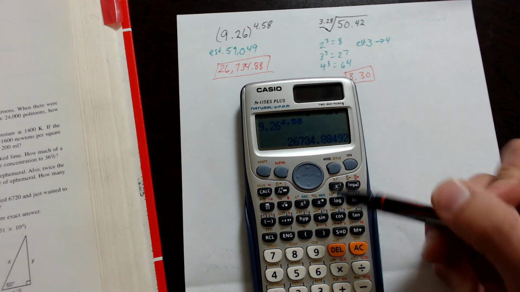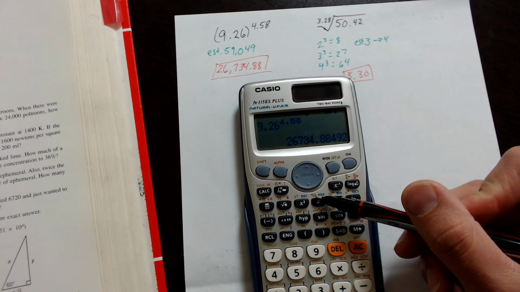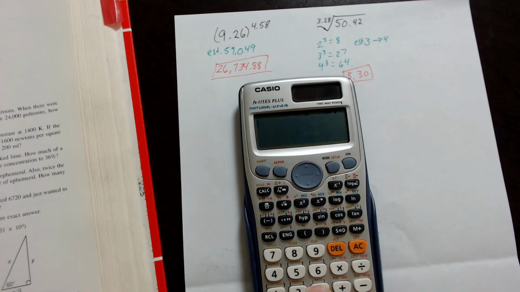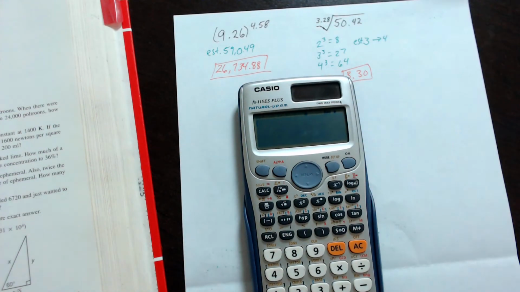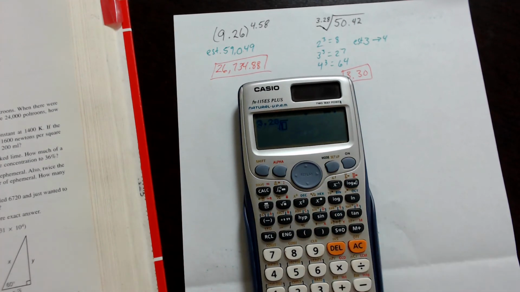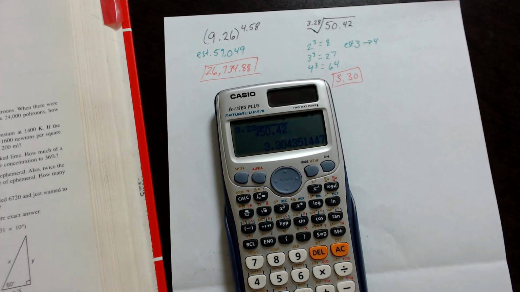Now, the radicals, we have to look right above our X, our exponent button. It's in the same location. We've got that radical with the box again. So I'll clear and I'll type in my root number, which is 3.28. Then I hit shift, that exponent button, and it puts that number into the radical, and now I can type the base number of 50.42, enter, and I get 3.304 or 3.30, which was the same number we got there.